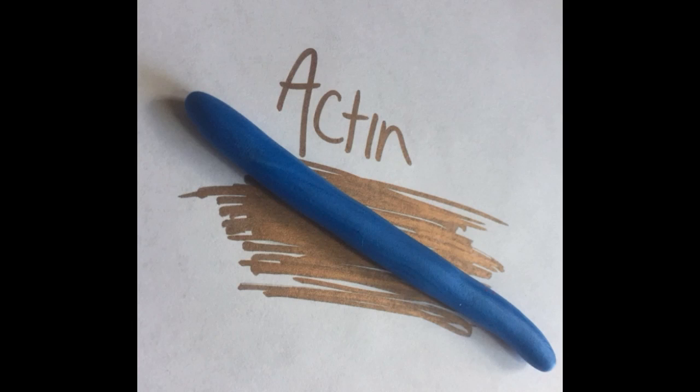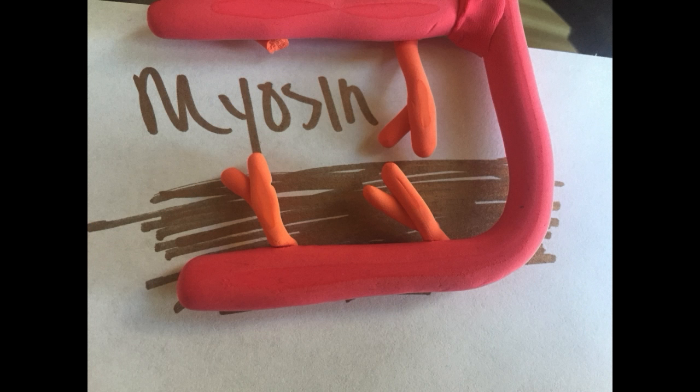In addition to actin and myosin, your muscles also need ATP to provide energy to fuel the sliding movement that occurs when the muscle contracts.